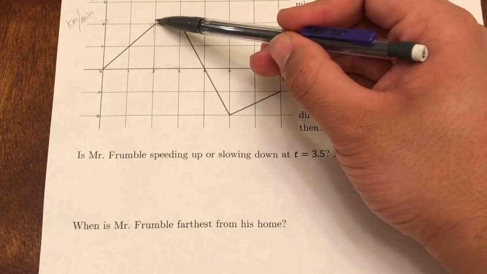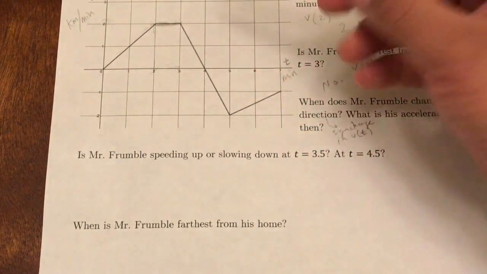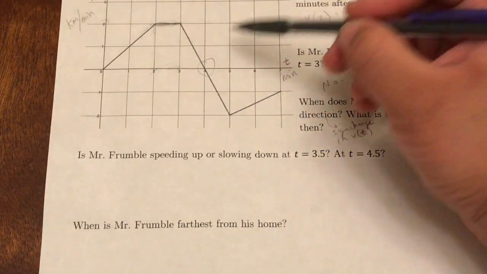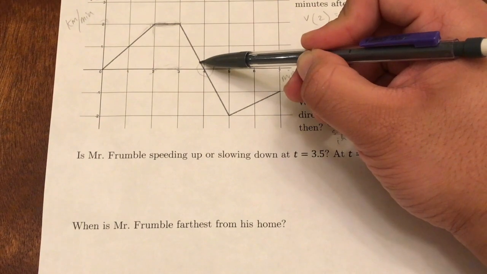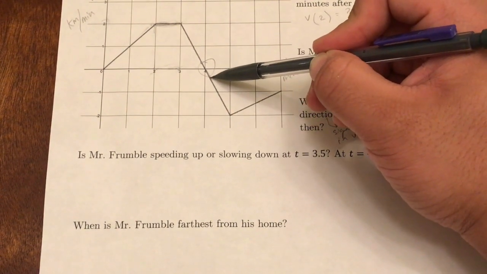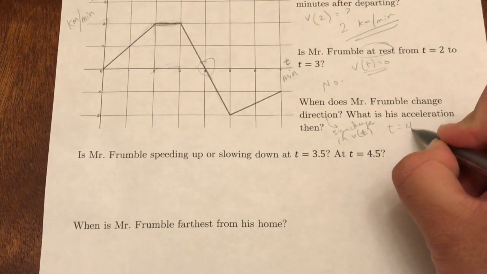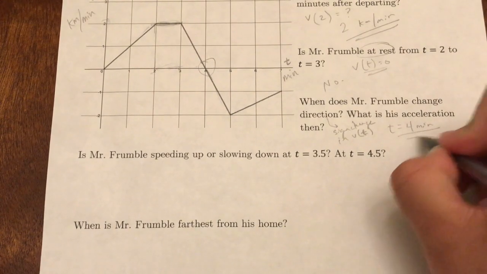Hopefully you notice that the change in direction is not going to be here or here, because in both instances his velocity, the value of this graph, is positive, and it's still positive. Rather, we're right around here. His velocity before 4 is positive, albeit just barely, and after 4 is negative, albeit just barely, but getting more and more negative. So when does he change direction? That would be at time t equals 4 minutes.